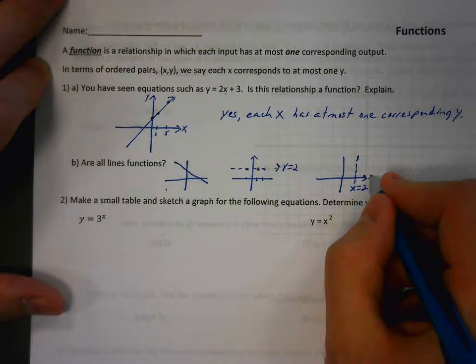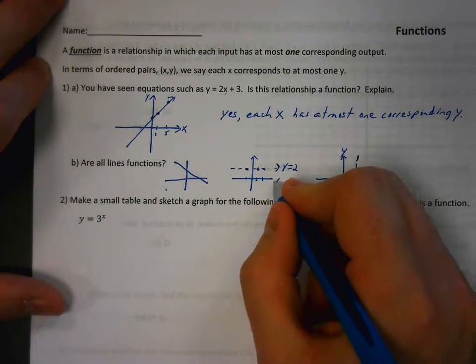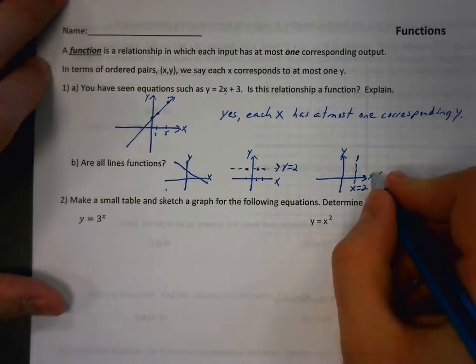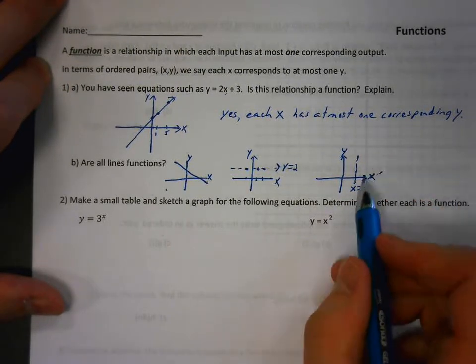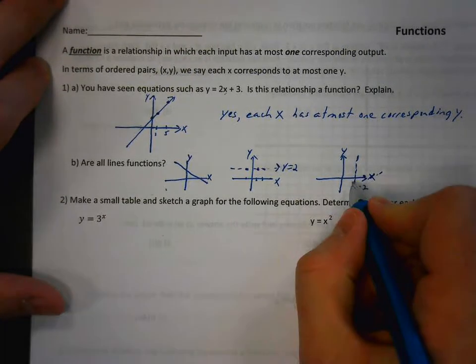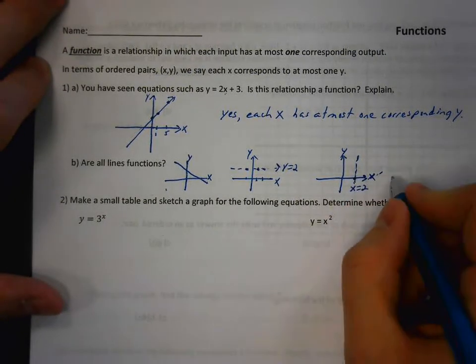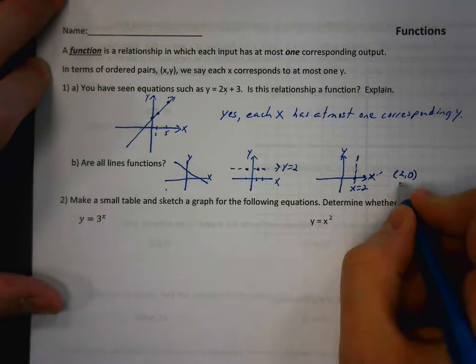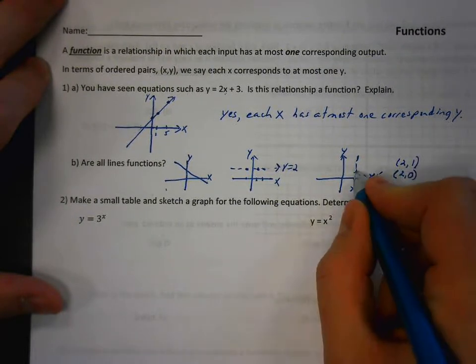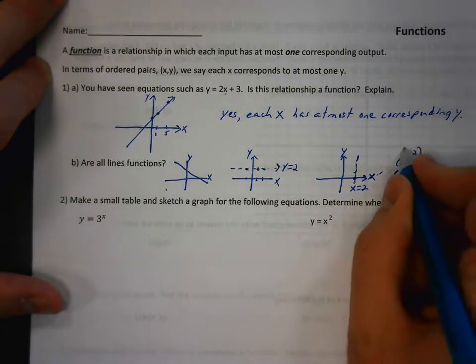Well, now, does each x have only one y? Well, when you look at the points on this line, a vertical line at x equals 2, a point right on the x-axis would be the point (2, 0). If you went up 1, that'd be the point (2, 1). Went up another one, that'd be the point (2, 2), and so on.